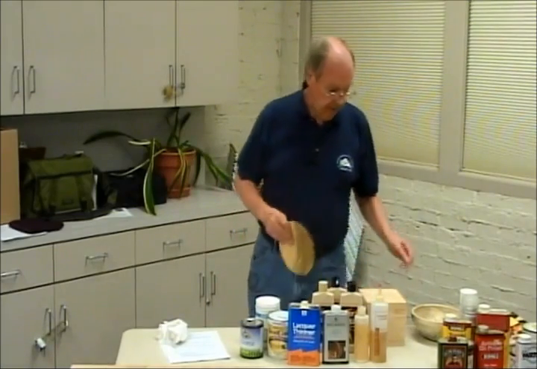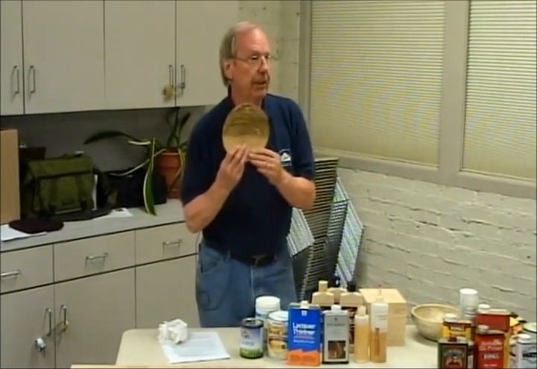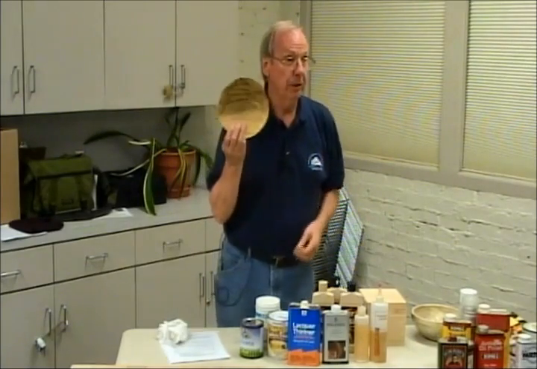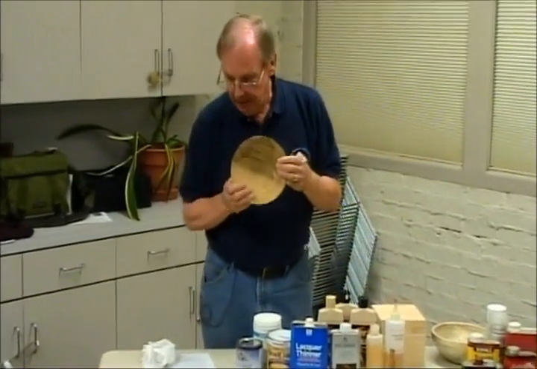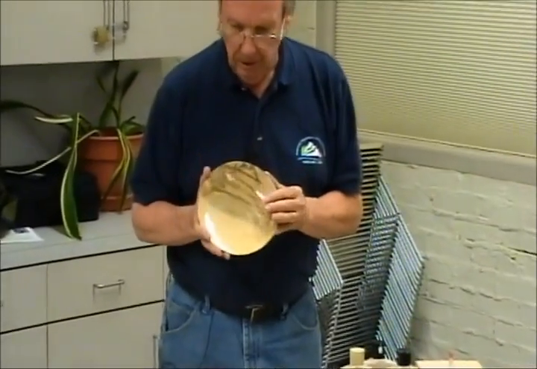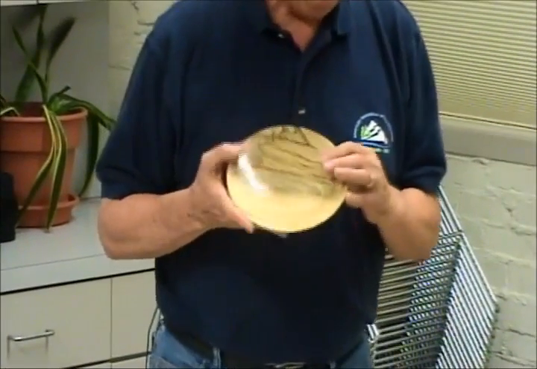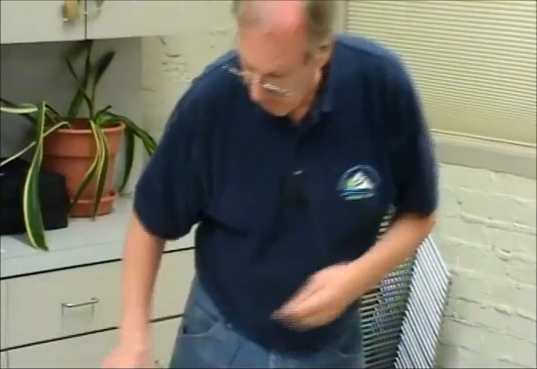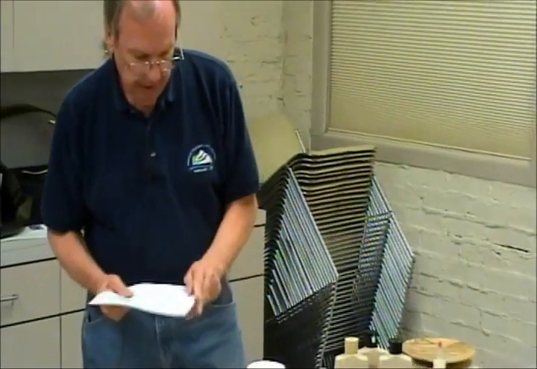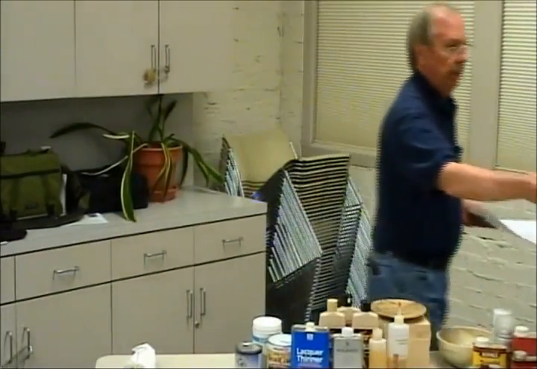John Beasley likes really shiny finishes, and this is what I would consider a show finish. John was going to talk about how to get that finish, and I've got a handout here on how he does it.